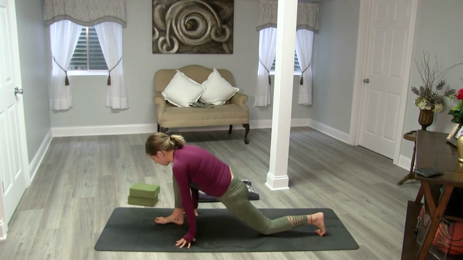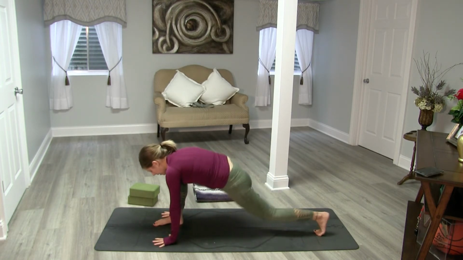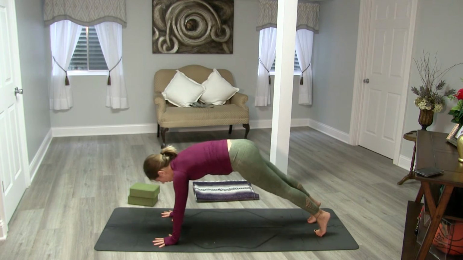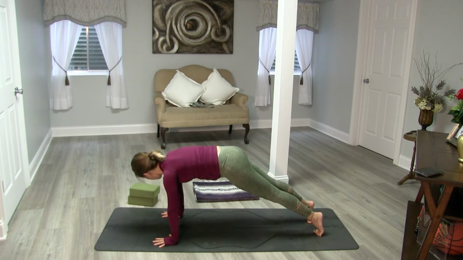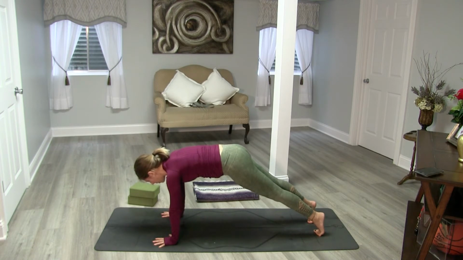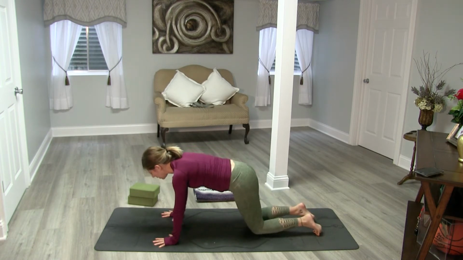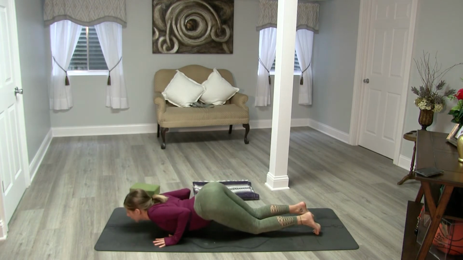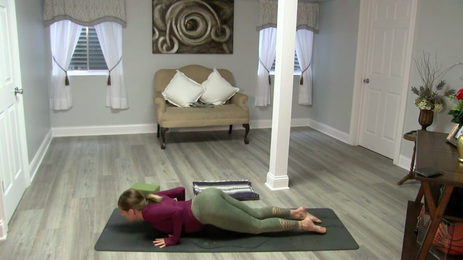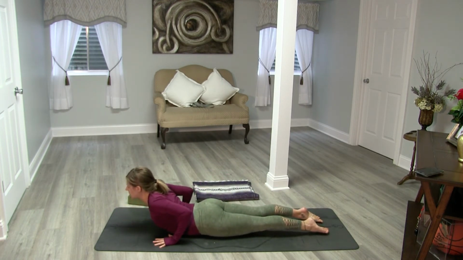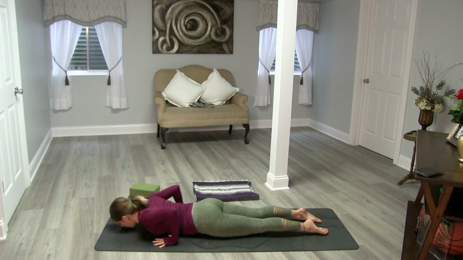Good, bending back into that front knee, place the hands and step back into plank. Pausing here in plank, making sure the shoulders are right over the wrists, the navel is drawing up toward the spine, and then we'll drop the knees, chest, and chin. Inhaling, coming into a baby cobra, and exhale, lower. We're going to do this a couple of times just to open up the front body.